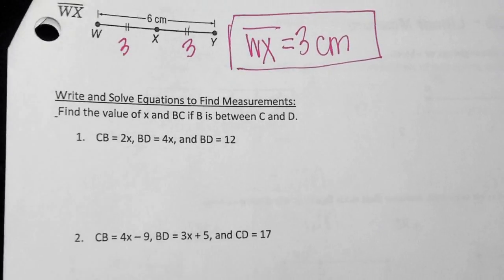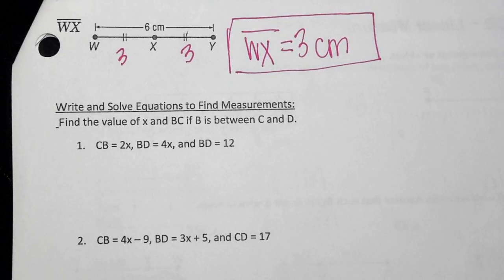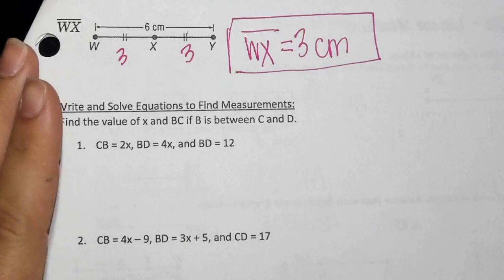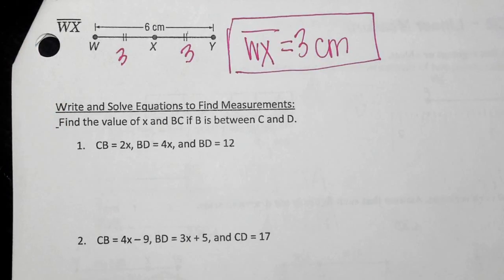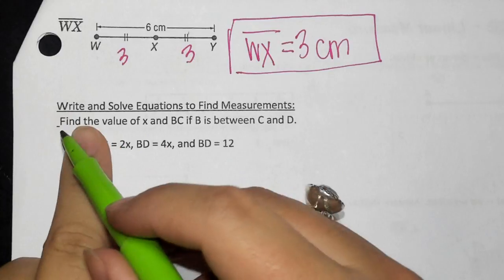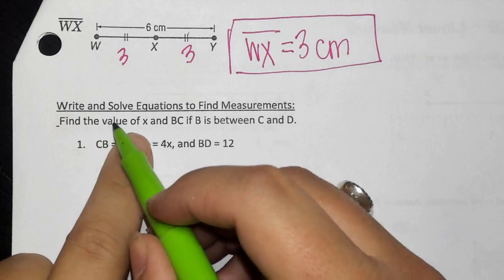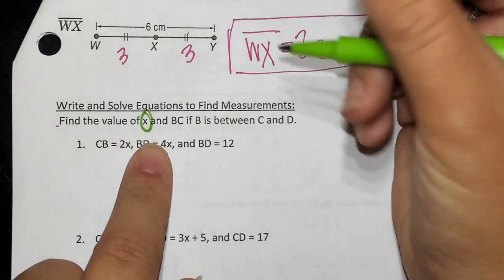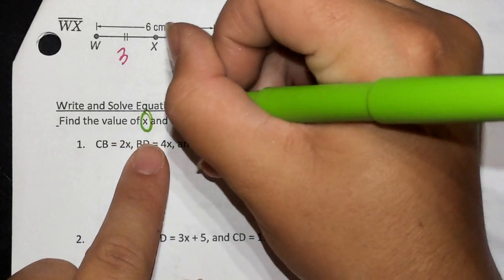All right, here we go. Let's put this, what we just learned, to use. Okay? Are you with me? Be with me. Be with me. All right, so the problem says we need to find the value of x. So I circle that because that's what I need to find. I need to find x, and I need to find BC.